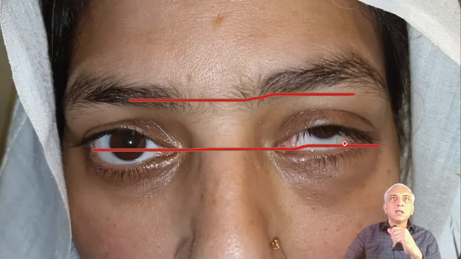So this is one way of measuring the dystopia: you put a ruler at the pupillary plane and then check how much it goes above, or you can have a reference ruler above and measure the distance from above to the center of the pupil. Here you can see this area is more. So this patient has about 5 to 6 millimeters dystopia superiorly.